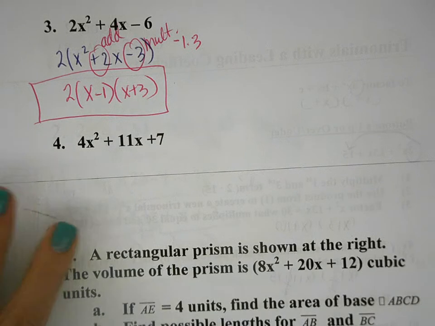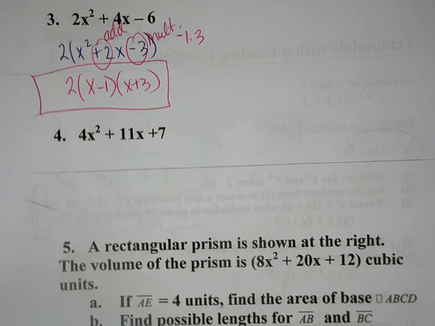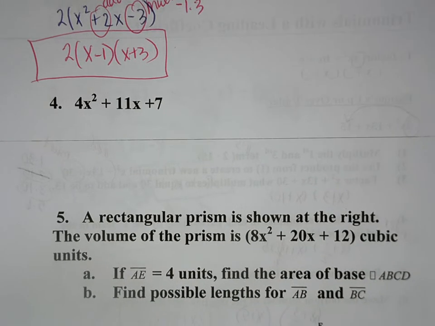All right, example 4. Do you guys want to try this one on your own? Okay, I'm going to give you about 45 seconds. Oh, you guys are so quick. Perfect.